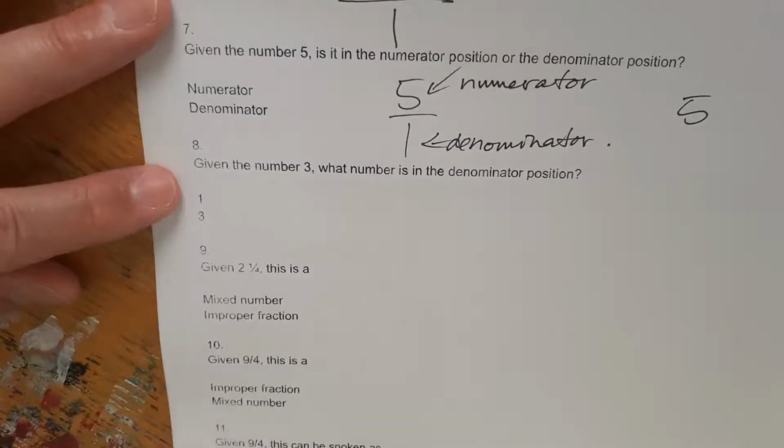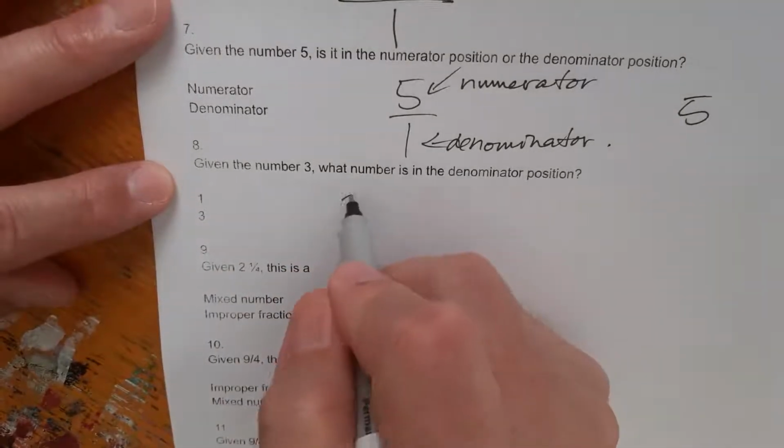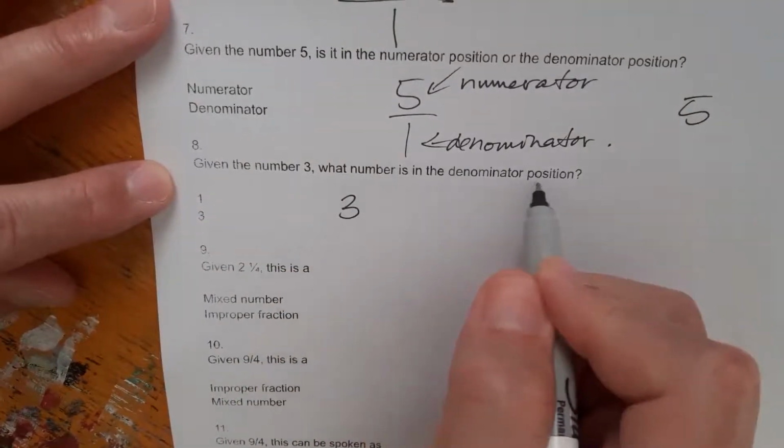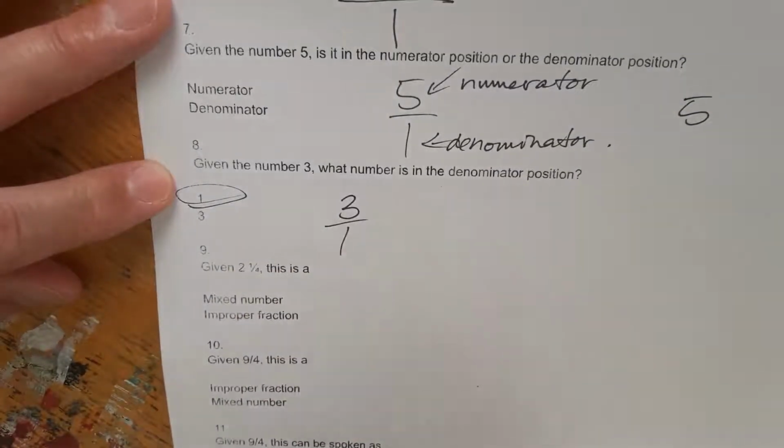And if you can start to think that way, it'll help you understand fractions when you get to those and how they sort of relate to all the other numbers and variables you've been dealing with all along. Given the number 3, what number is in the denominator position? 1. Because it's down here.